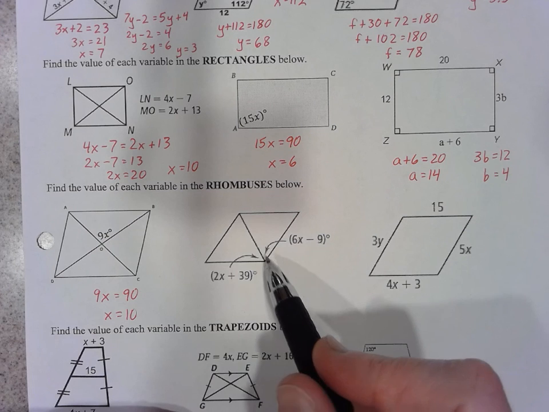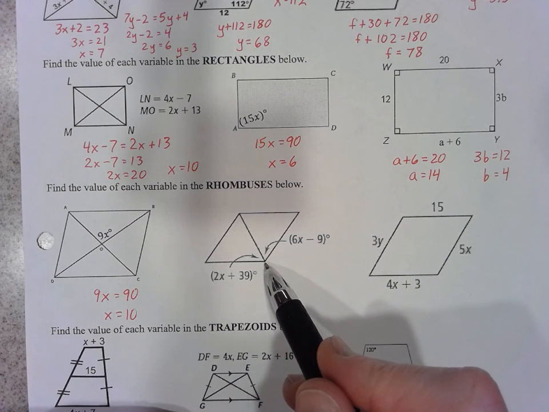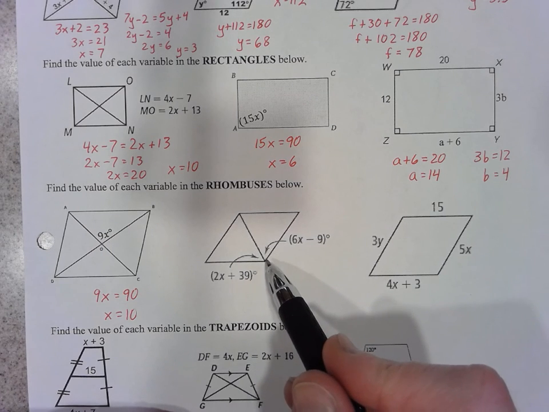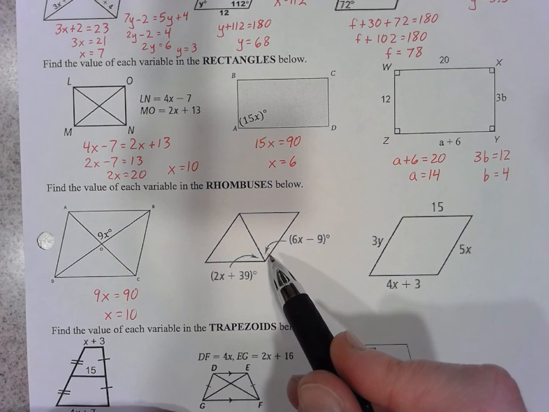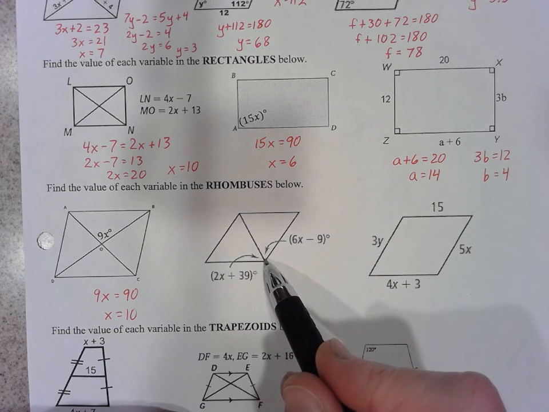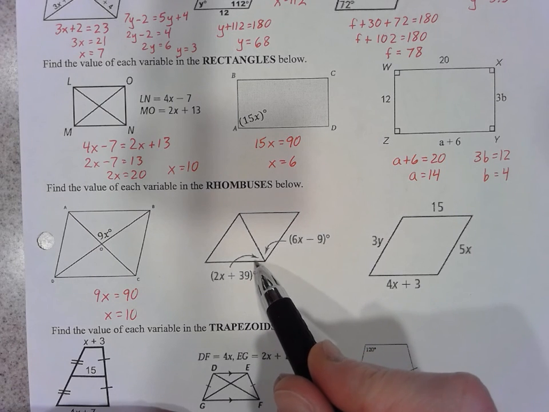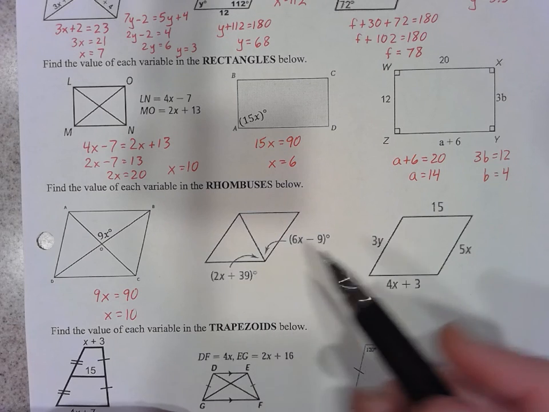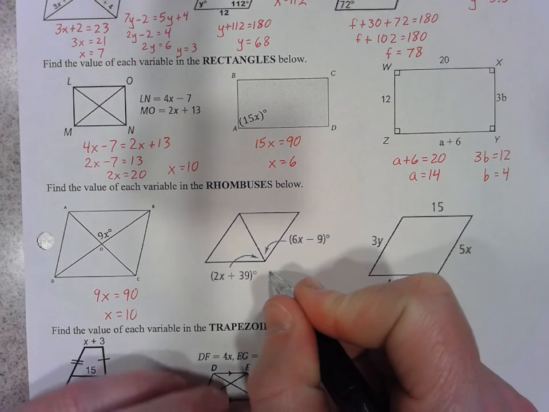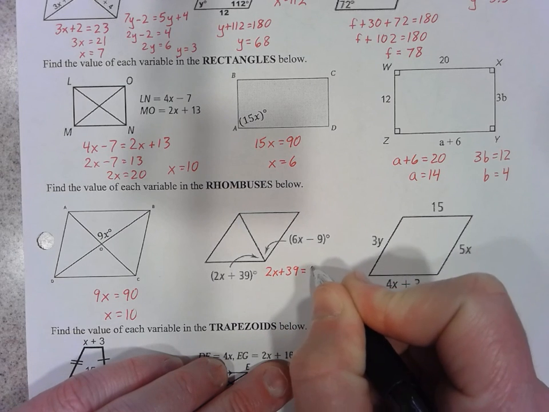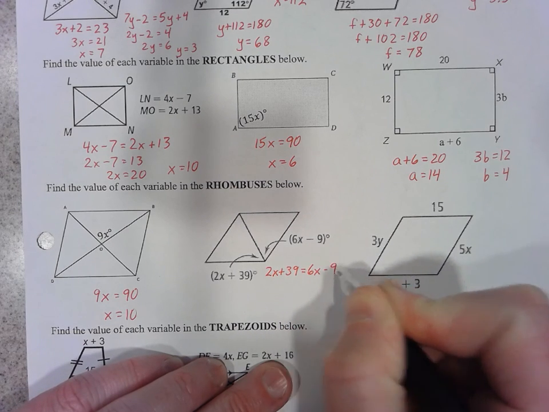Next rhombus, I see I have one diagonal and 2 parts of that angle are given here. So I look at my properties of rhombuses and see that the diagonals bisect each angle. So that means the 2x plus 39 and the 6x minus 9, those two are equal to each other. 2x plus 39 is congruent to, equal to, 6x minus 9.